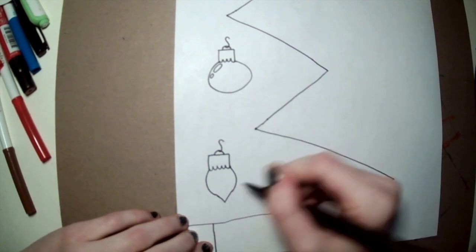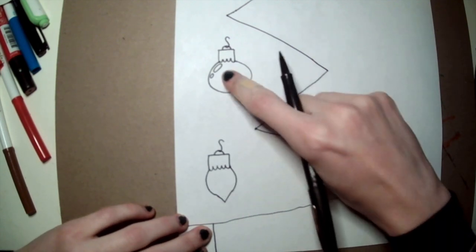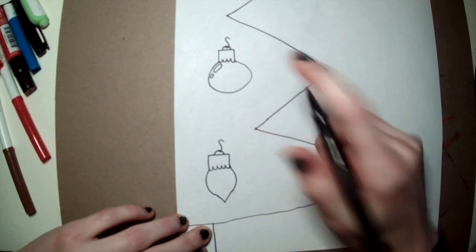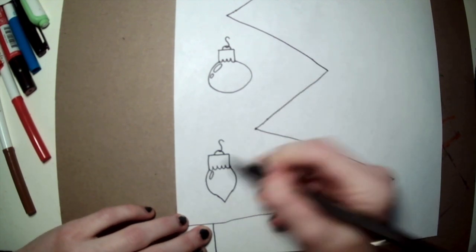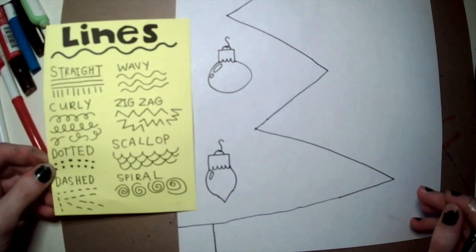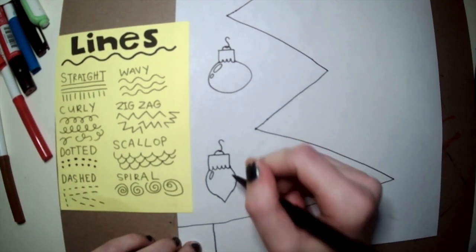Then I could come in and I could add decoration or design to this ornament. Maybe I want to give it a shadow or a highlight like the one above. To do that, I would draw an oval on one side of my ornament. Another thing that I could do is use different types of lines to make designs on my ornaments.